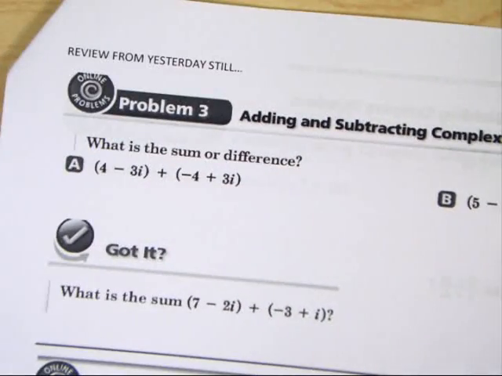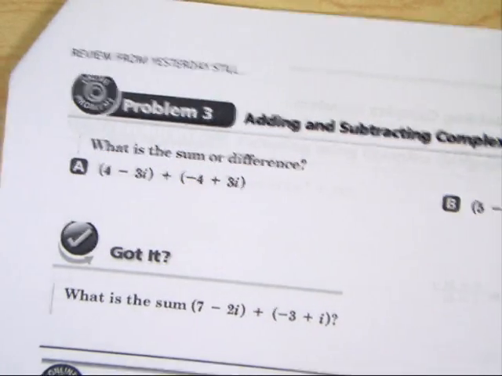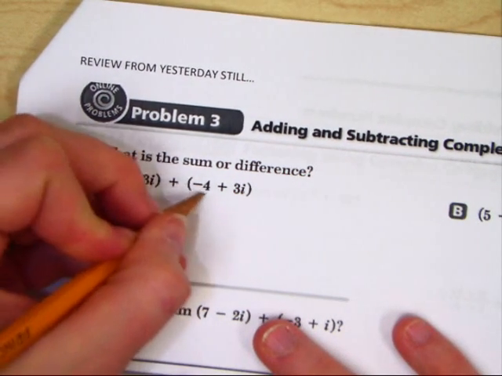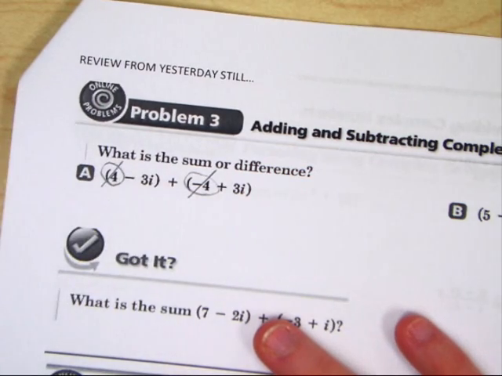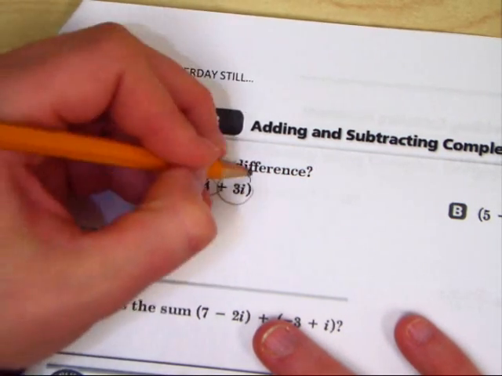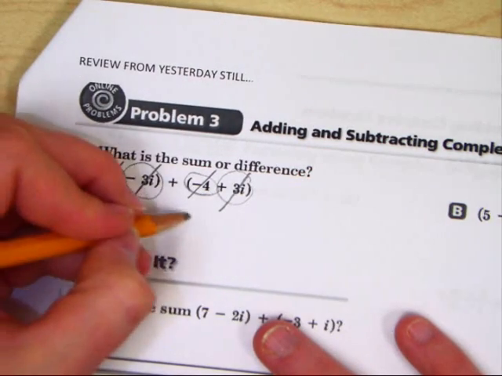Let's review a little more from yesterday. What is the sum or difference? Remember, you just combine like terms. So 4 and negative 4 cancel out. Negative 3i and positive 3i cancel out. What's the sum? 0.